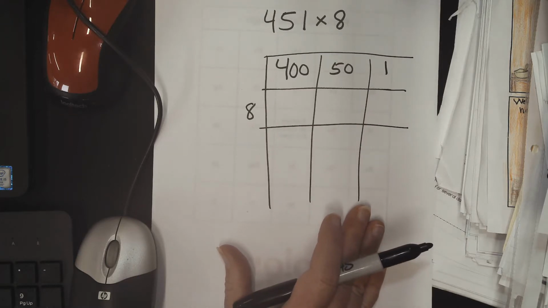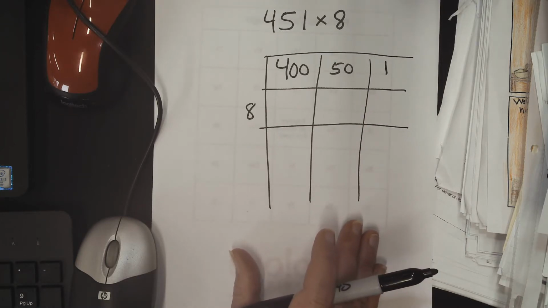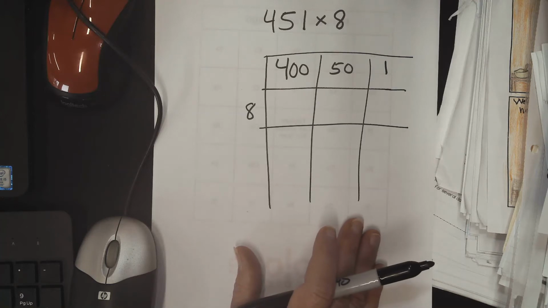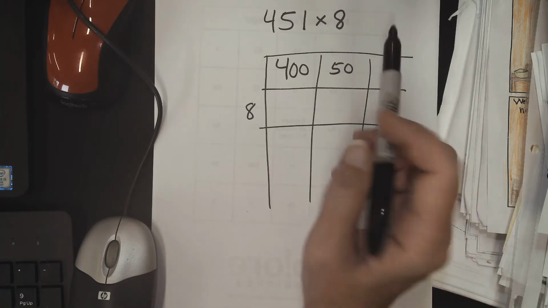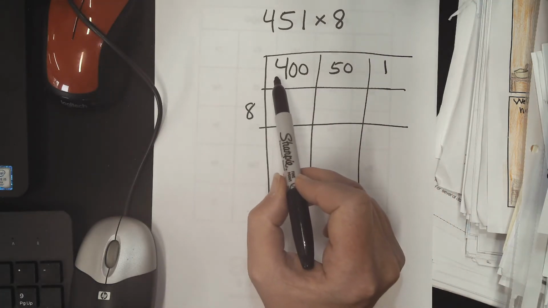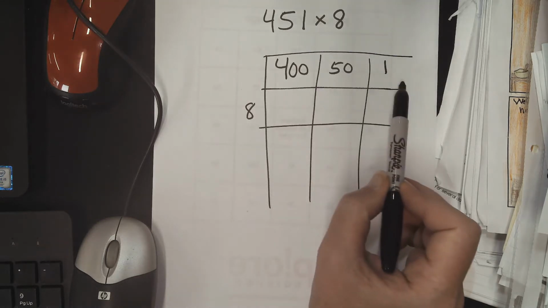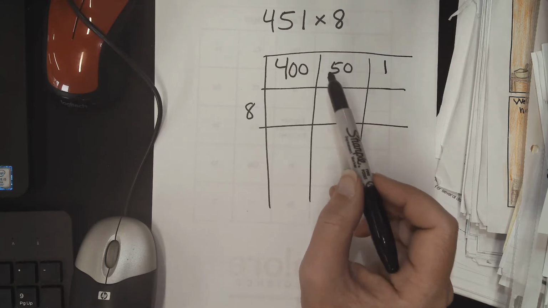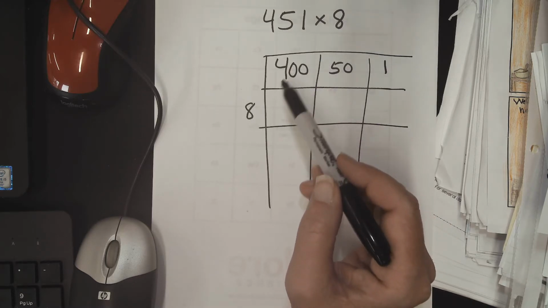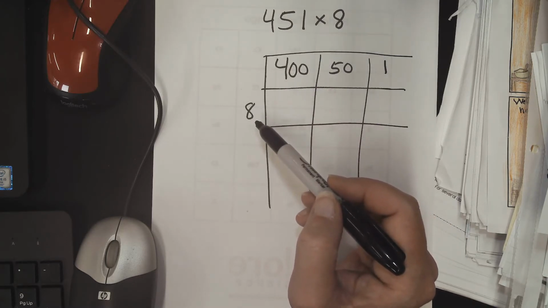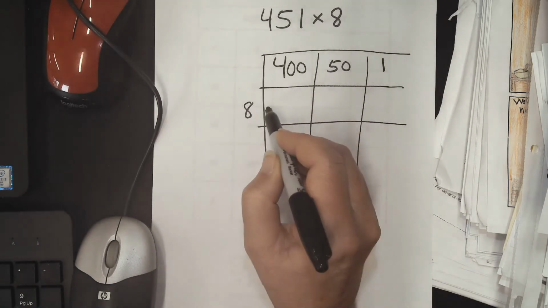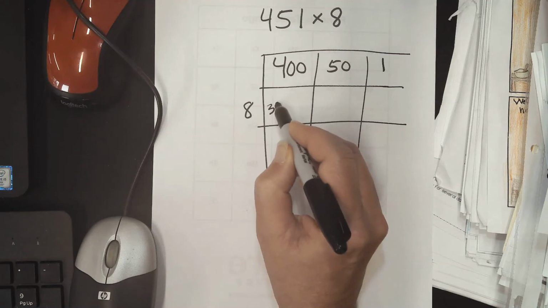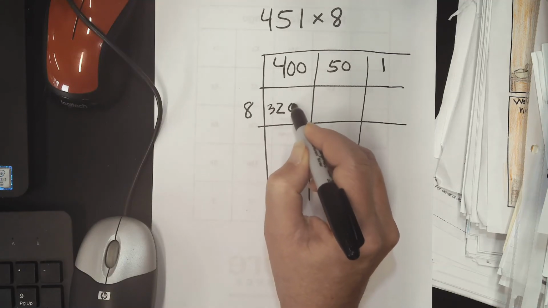Okay, I'm going to break this into partial products as one way to do it. Does everybody agree that this is the number 451? Knowing what I did on my previous problem, how do I solve 400 times 8? Doc? You just do 8 times 4 and add the 2 zeros. Okay, so 4 times 8 is 32, and then you said just add 2 zeros.